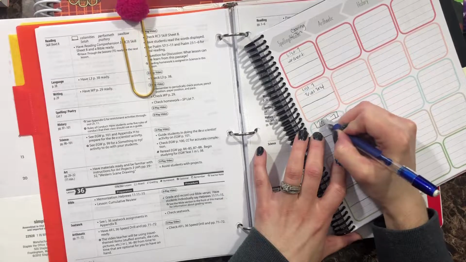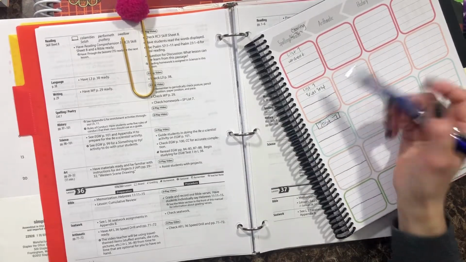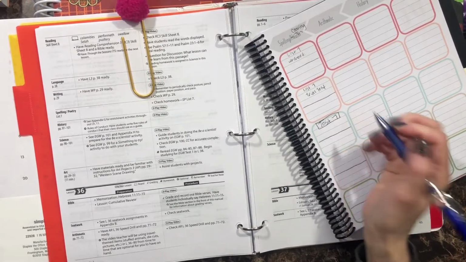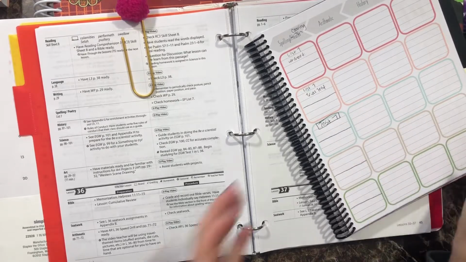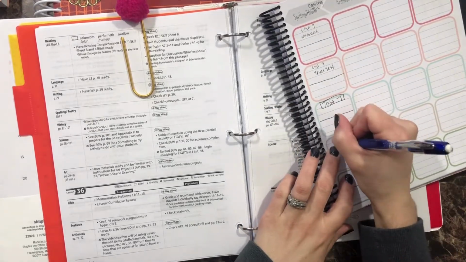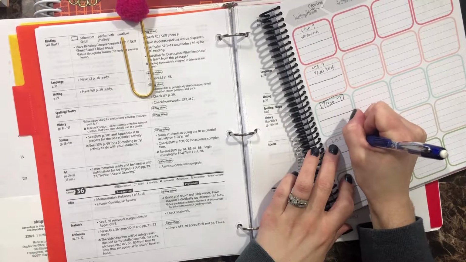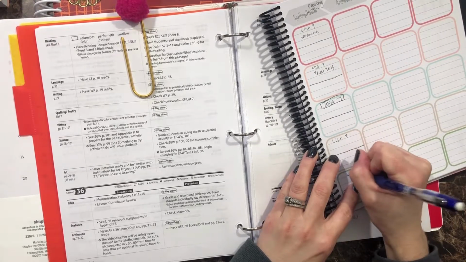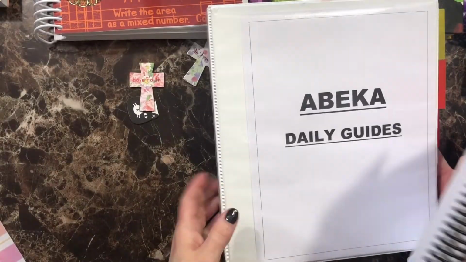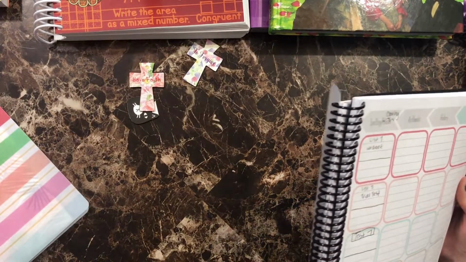And that is if she does not get 100% on Tuesday's trial test, she'll take her real test on Wednesday. And then she'll start her list 8 on Thursday, and she'll continue list 8 for Friday. So we are done with all of the Abeka video led and parent led.